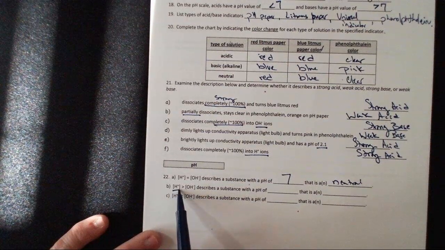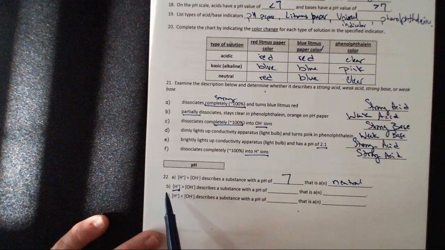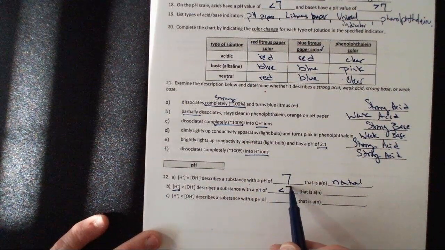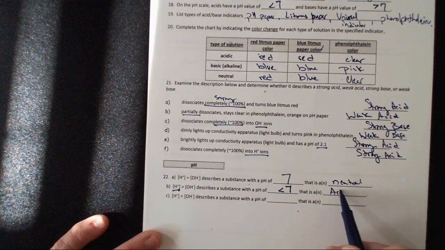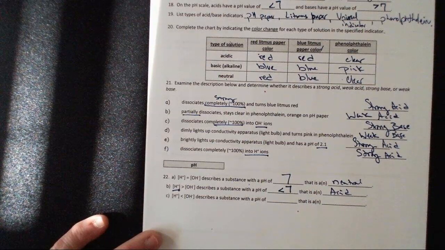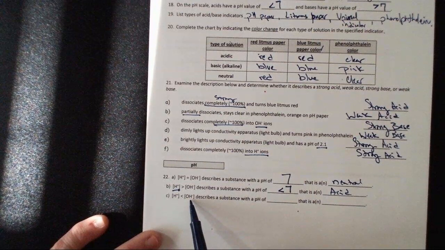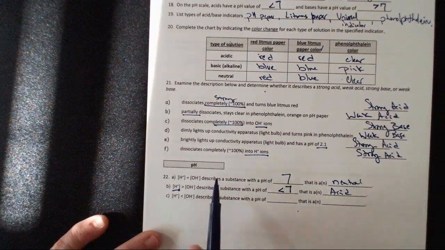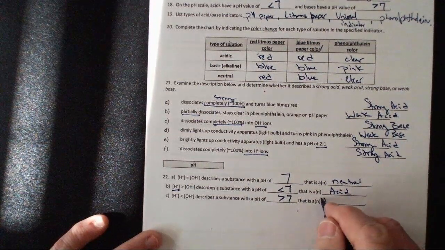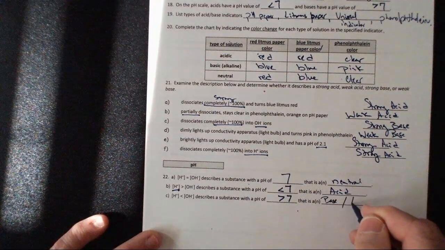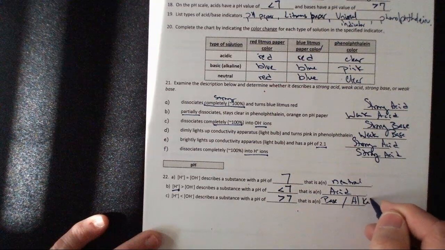If hydrogen ions are greater than hydroxide, remember, what is it that has hydrogen ions? That would be an acid. So that's going to have a pH that is below 7, and it is an acid. If the hydrogen ions is less than the amount of hydroxide ions, then it has a pH that's greater than 7, and we say that this is a base. We could also call that alkali.